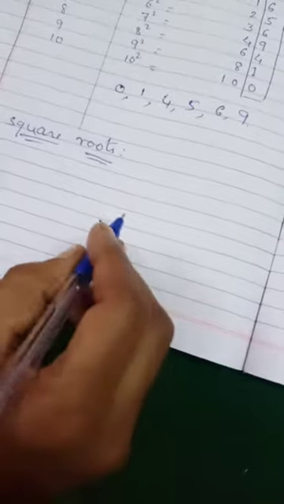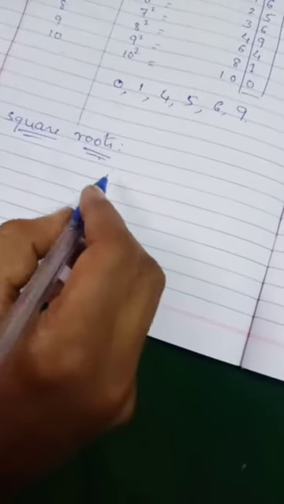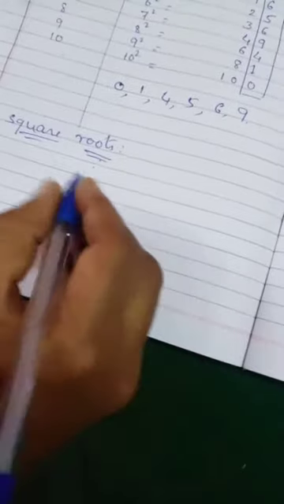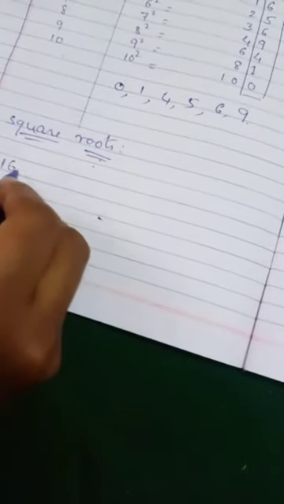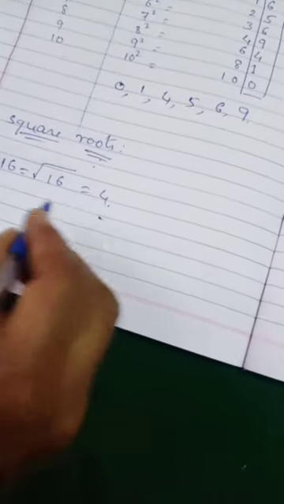Move on to square roots. So what is a square root? A number whose exact square root can be obtained is called a perfect square. Suppose this is 16. The square root of 16 is equal to 4.